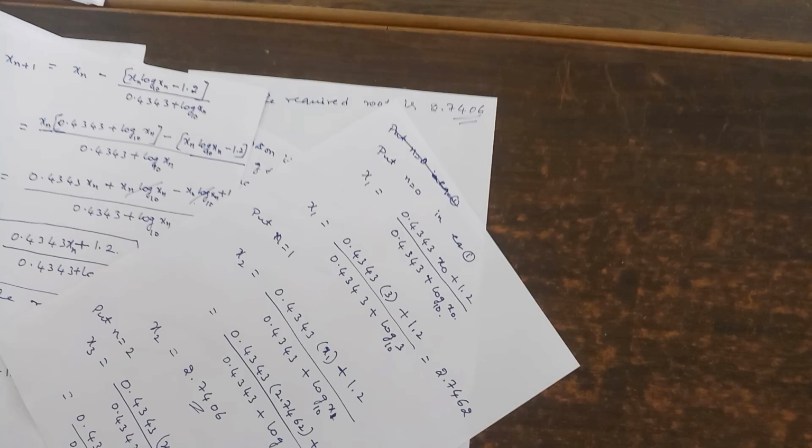So this is called the Newton-Raphson iterative formula. So let's take on the problem. You have to remember this formula.